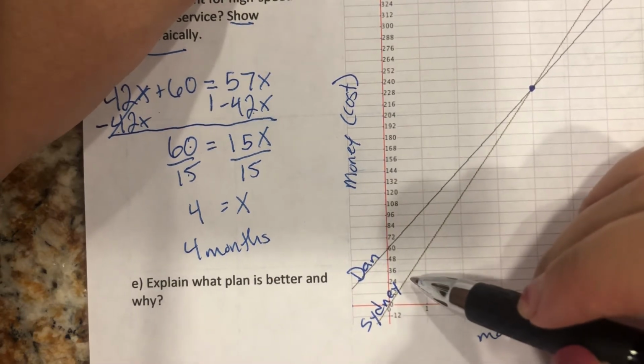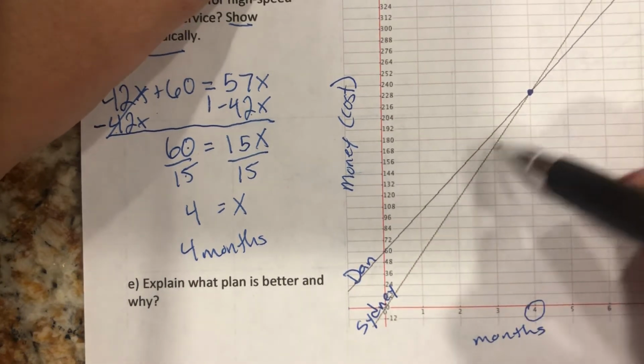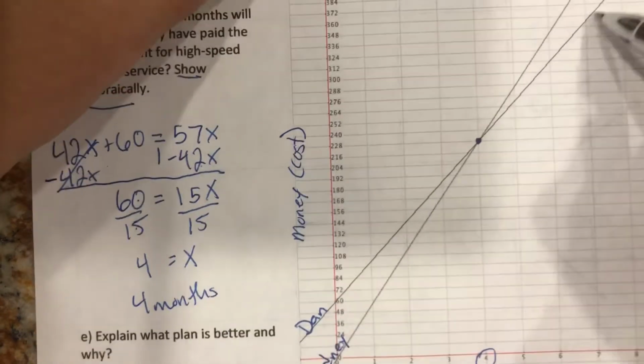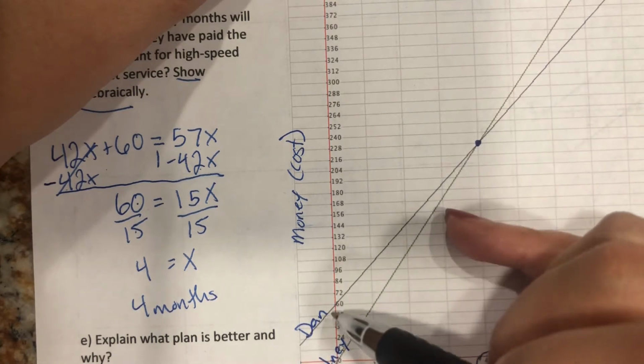However, what if I want to keep it for an entire year? Well, in that case, I look towards the end and see whose line this guy is. So if I look at this guy and I go down, that ends up being Dan's.